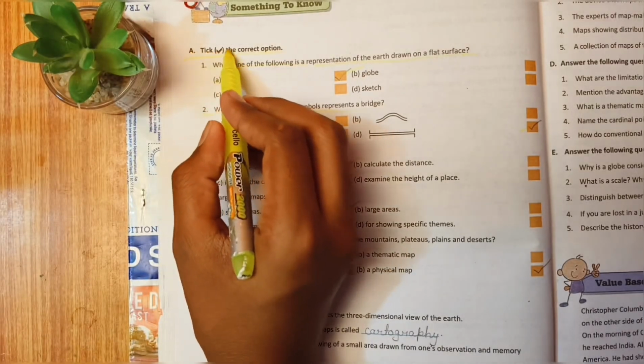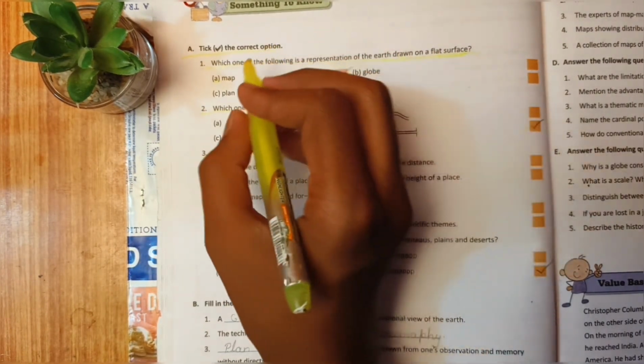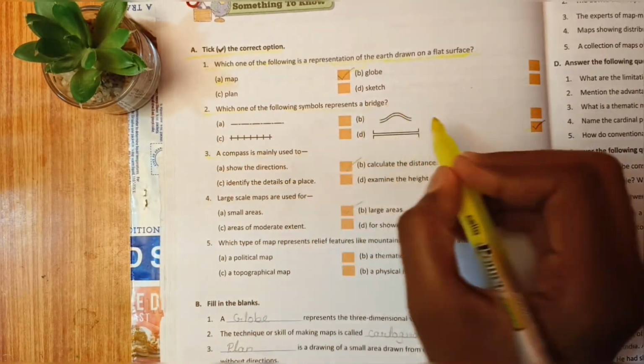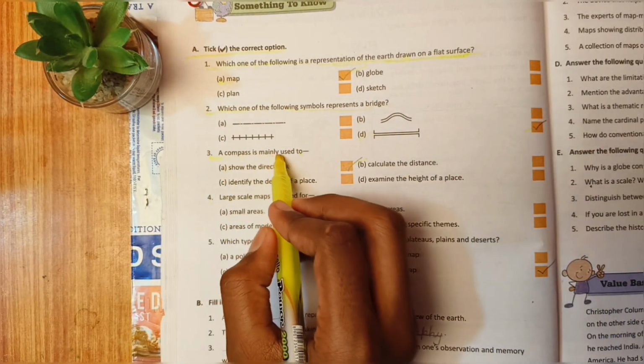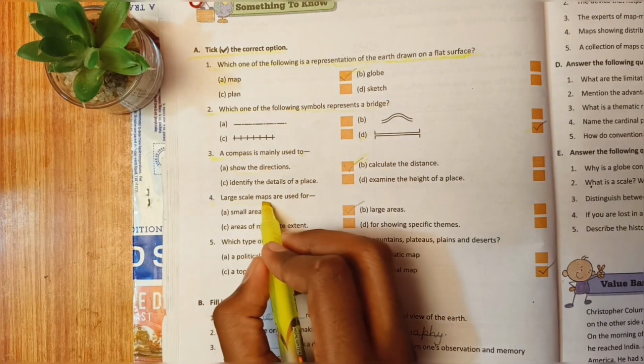A. Tick the correct option. First, which one of the following is representation of Earth drawn on a flat surface? Answer A. Map. Second, which one of the following symbol represent a bridge? Answer D. Third, a compass is mainly used to. Answer A. Shown the direction.